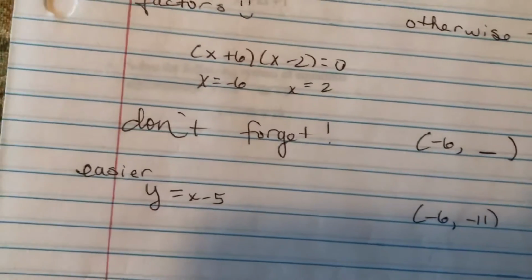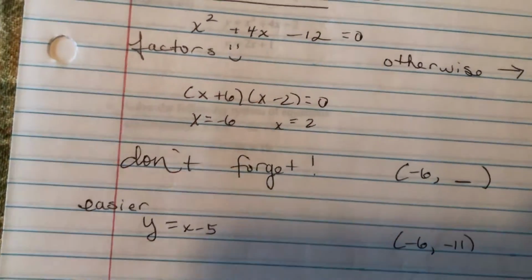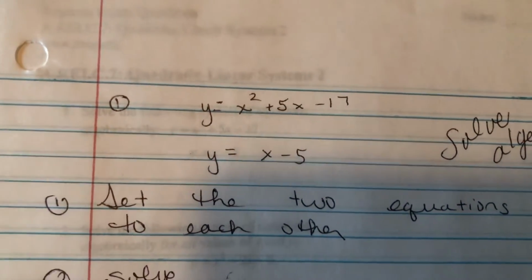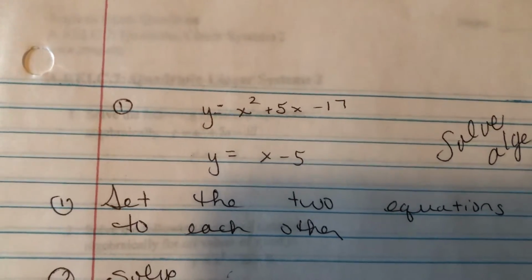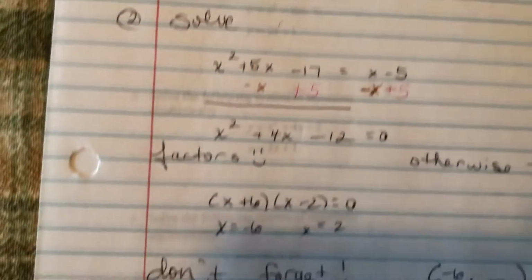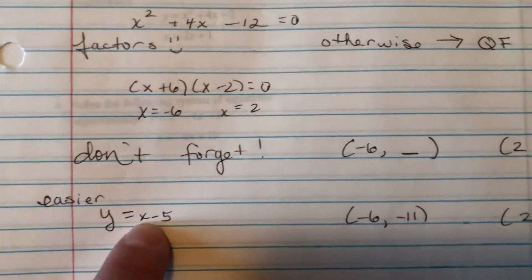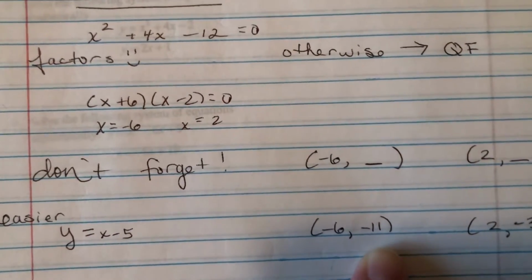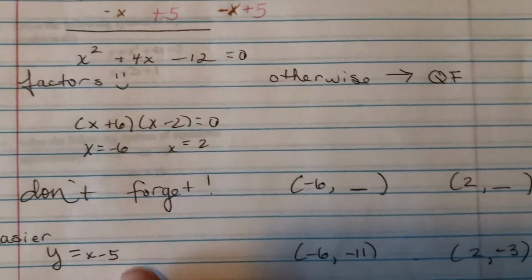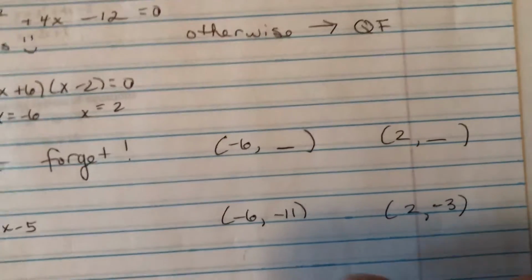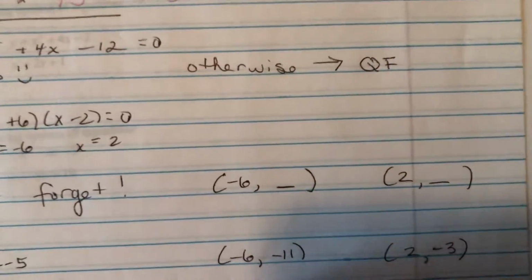Take your time. It's very easy for you to go back to the line. But in theory, if you go back to either one of the 2 equations, you should be able to substitute and use your order of operations to get your y value. So if you substitute into the line, negative 6 minus 5 should give you a y value of negative 11. And if you substitute in the 2, 2 minus 5 would have given you a y value of negative 3. Hence, these 2 are your solutions, your x, y's, for example number 1.